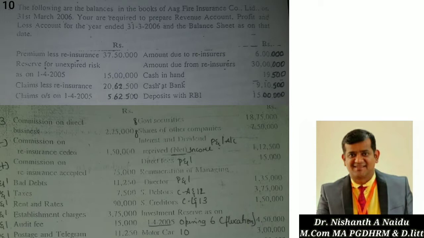So, as of now, we have completed the 9 problems. Now I'm starting the 10th problem. This is also a different kind of problem, because till now, whatever problems we have prepared were purely about preparation of the revenue account. In this problem, they have asked us to prepare a revenue account, a profit and loss account, and a balance sheet. So all three statements we have to prepare.